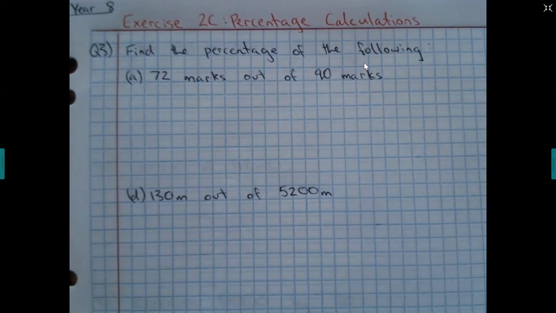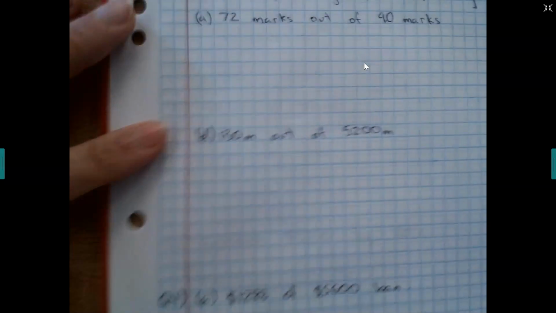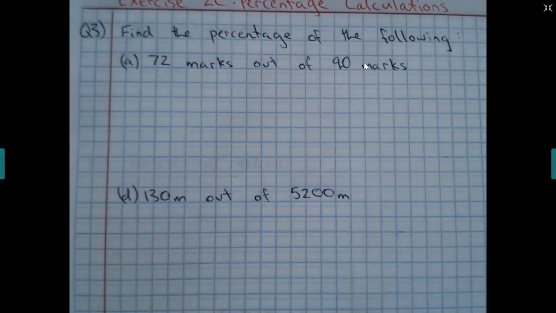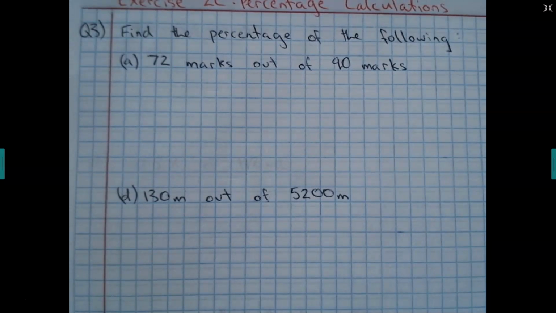So like I said, we'll go through a few of the questions that we've been working through in the past couple lessons. So, find the percentage of the following. First, 72 marks out of 90 marks. So every time you guys do a test and I have to work out a percentage, this is the type of thing that I'd have to do.